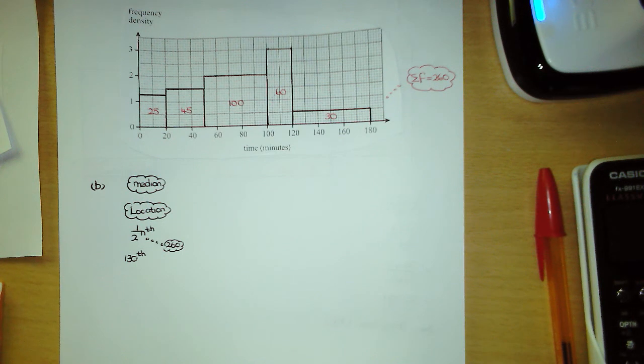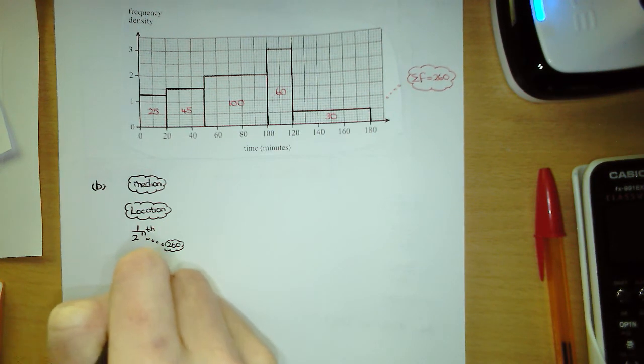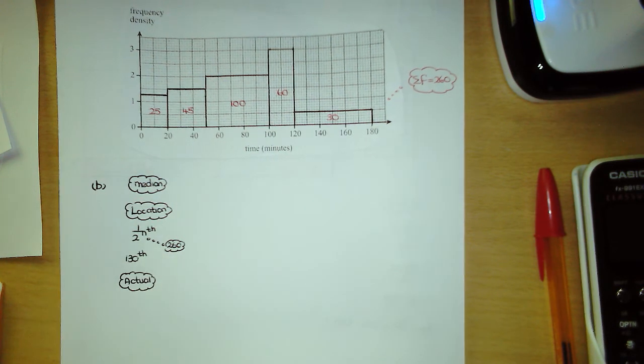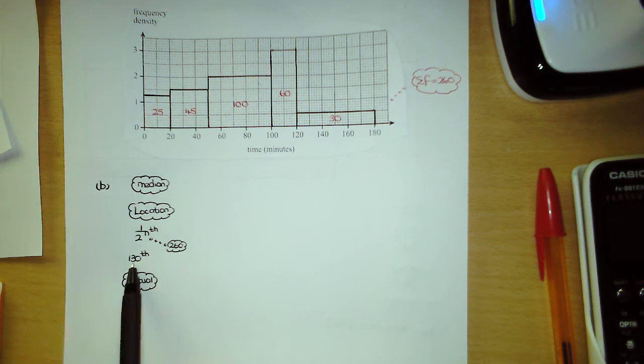We now want to get the actual median, which is the time that the 130th car had to wait for. So what we need to do now is identify the sub-bar within the histogram such that its area and the area to the left of that bar is 130.